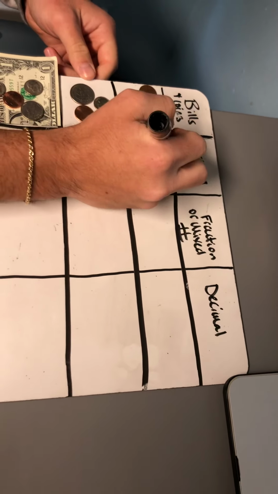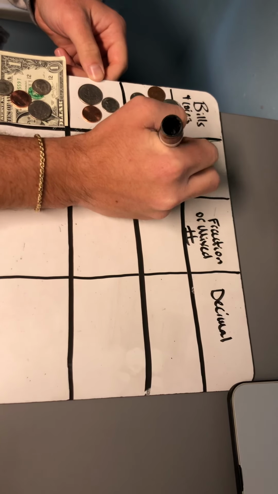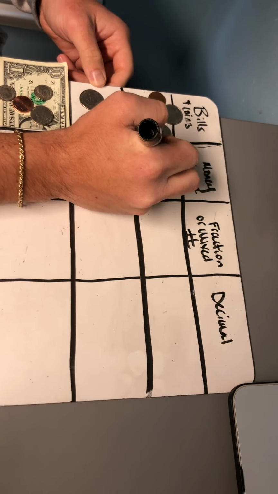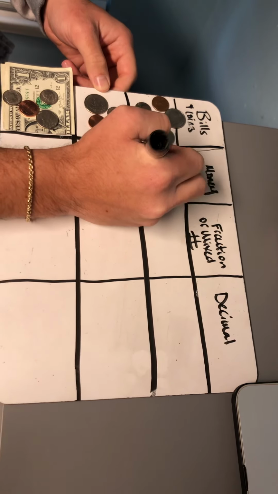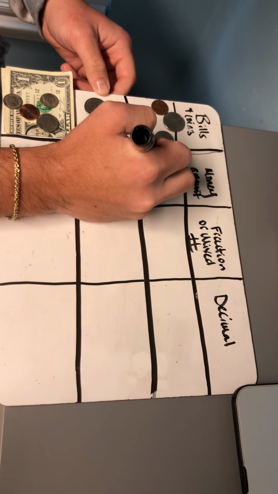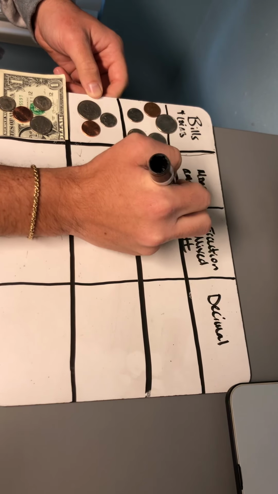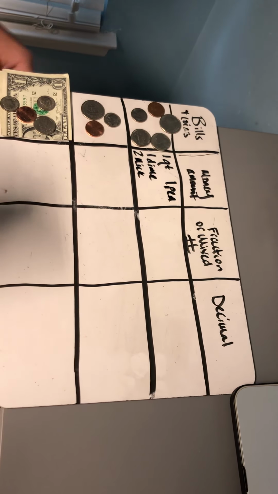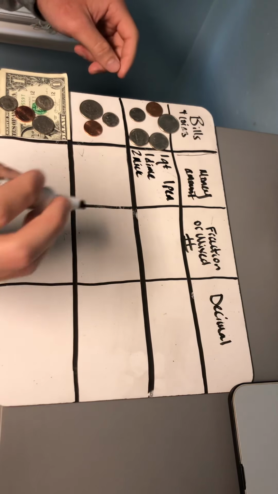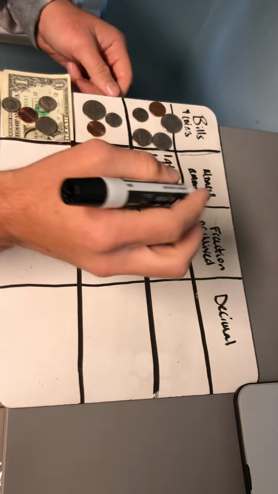So let's go ahead and write those down. We have 1 quarter, 1 dime, 2 nickels, and 1 penny. So let's add all those up to see what our mixed number is.